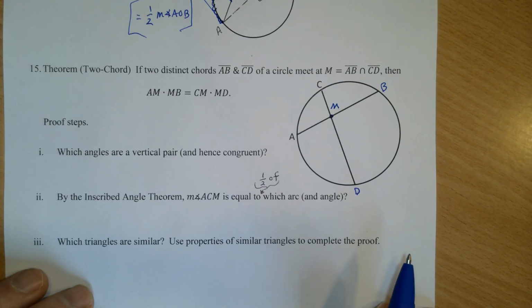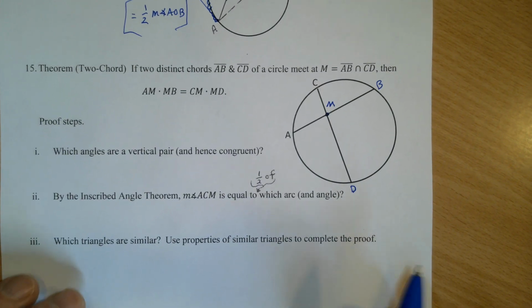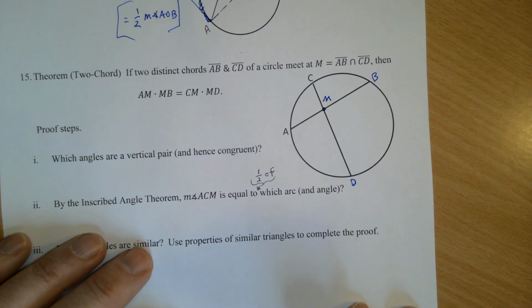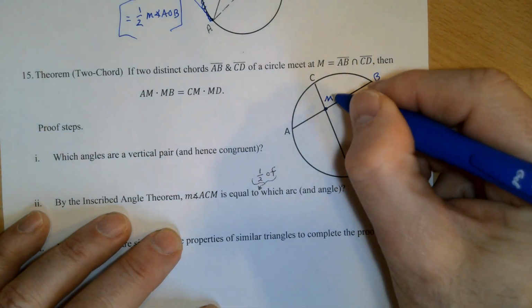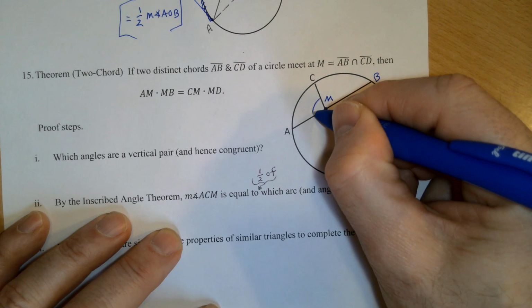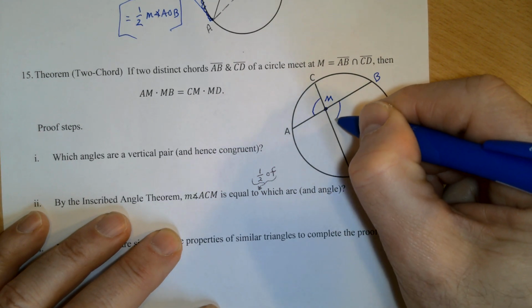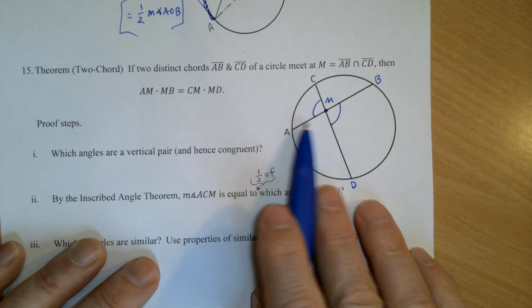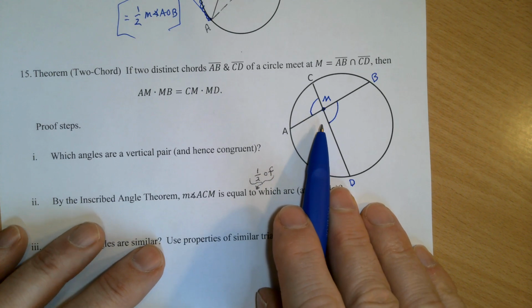And let's do the sketch of the proof. First of all, which angles are a vertical pair of angles? There are really two pairs, but I'm going to call that one and that one the vertical pair. So we know that those two angles are congruent to each other.